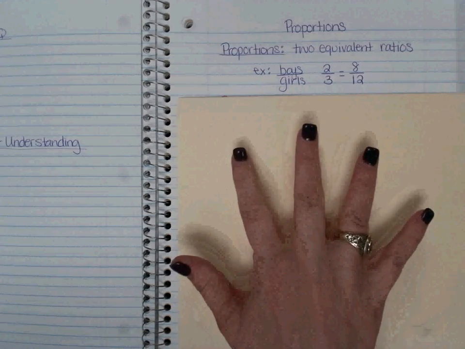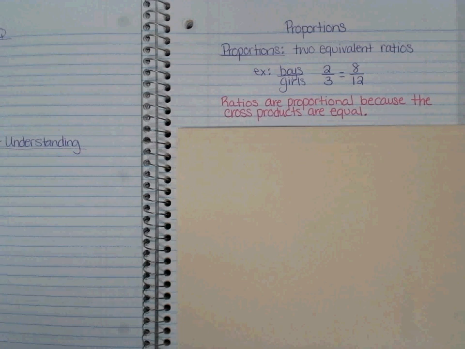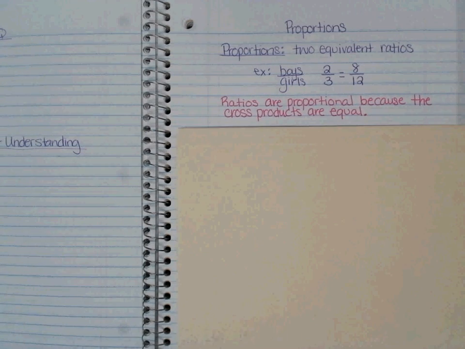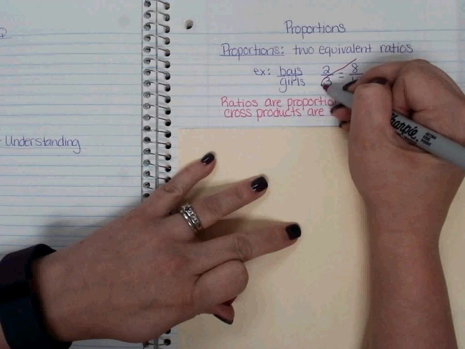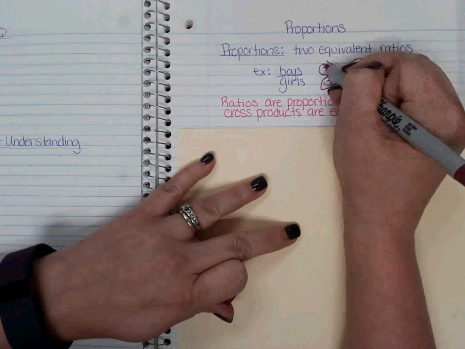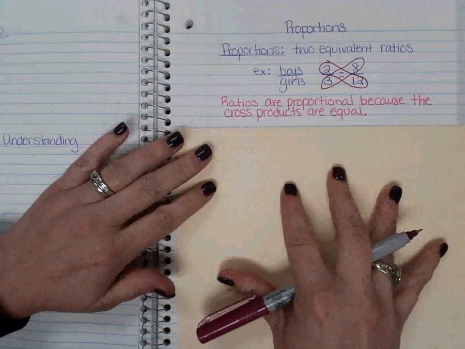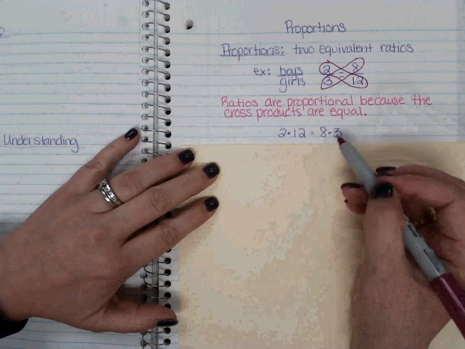We can show that two ratios are proportional when the ratios' cross products are equal. Okay, so let's look at what that means. Cross products means when I take the two numbers that are across from each other, and products means what, Miss Sarles? Products is your answer to your multiplication problem. Okay, so we're going to say 2 times 12 is equal to 3 times 8.